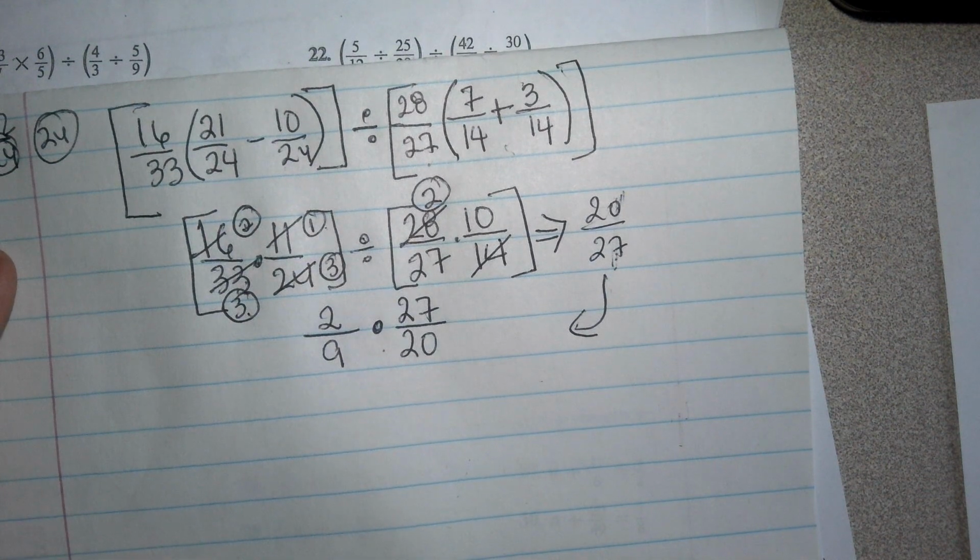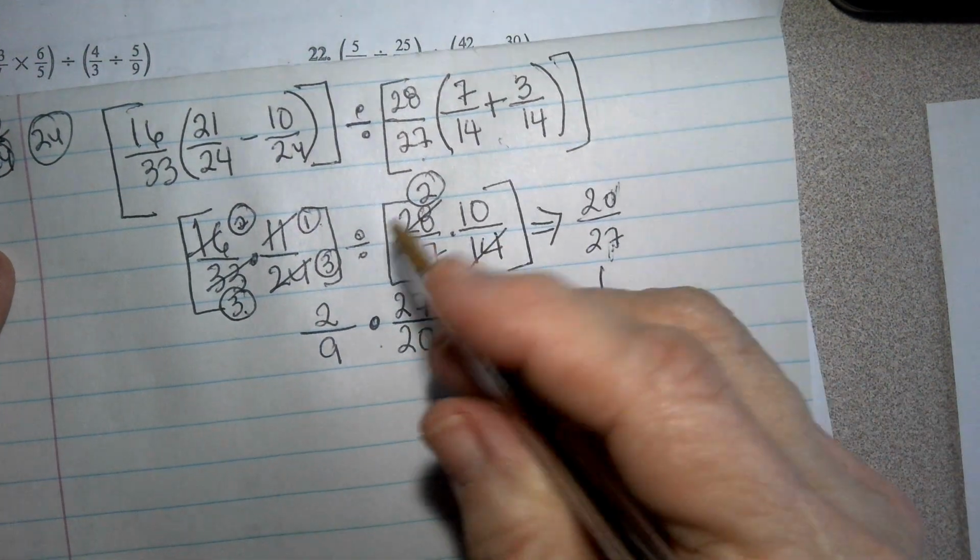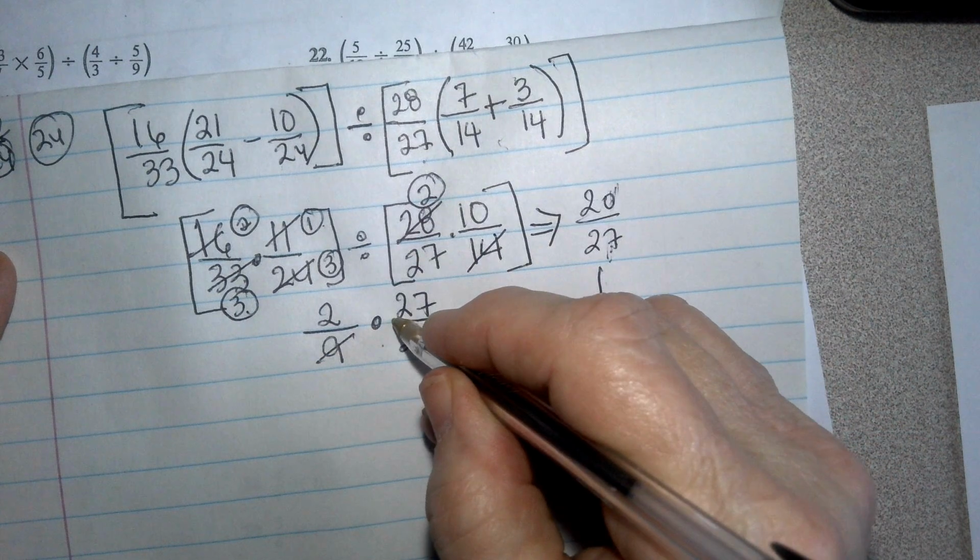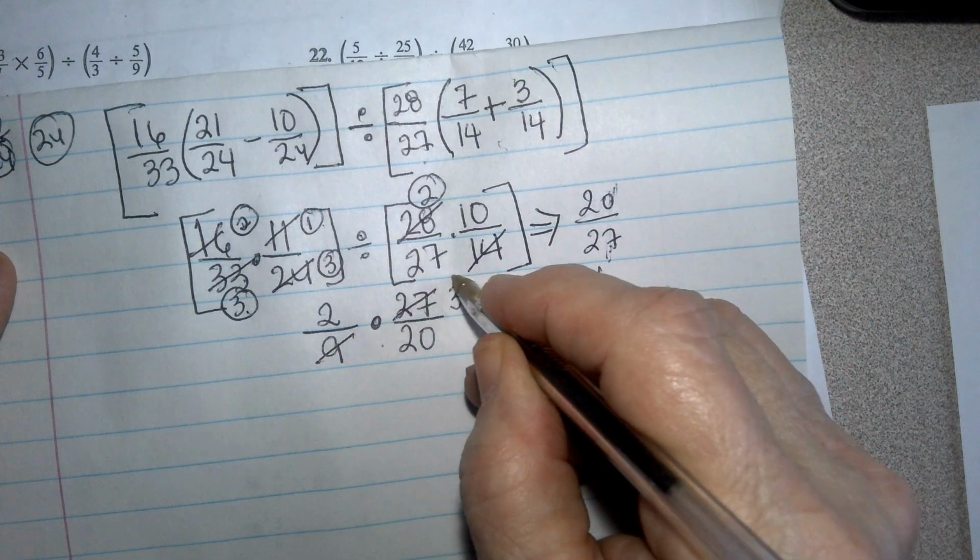And the 9 can go into what? 27. Yeah. So 9 goes into 9 once. 9 goes into that 3 times.